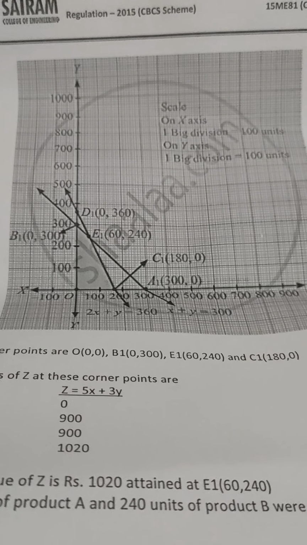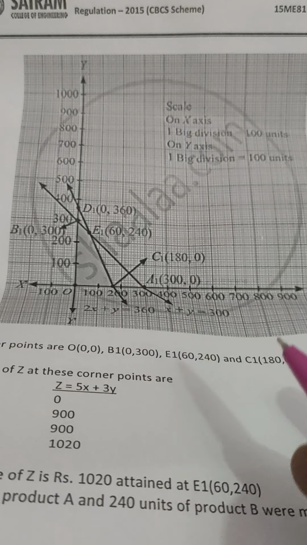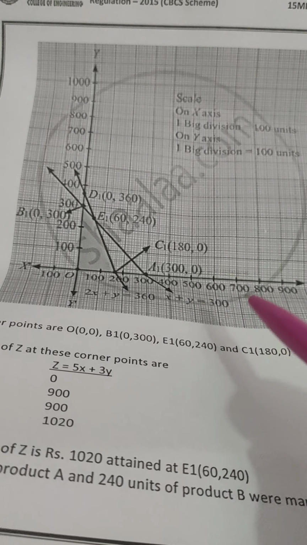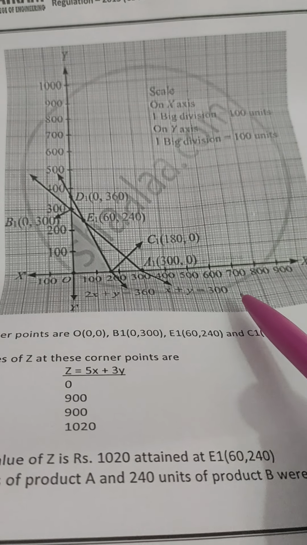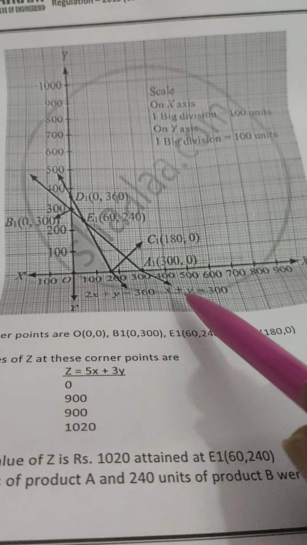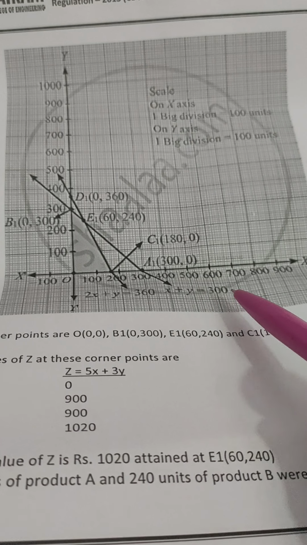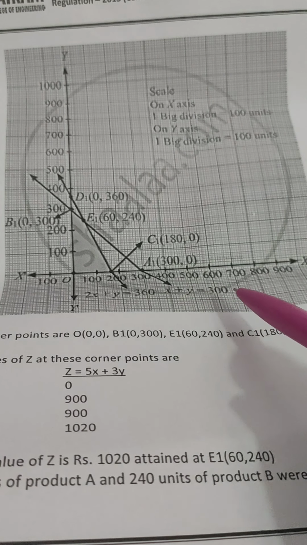The first equation is 1x + 1y less than or equal to 300. So that equation is x + y = 300. By making x as 0, the y value will be 300. By making y as 0, the x value will be 300.